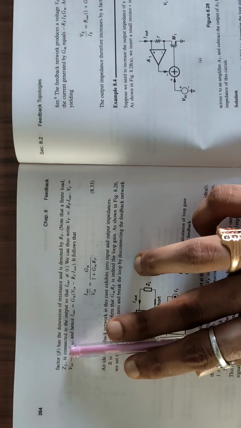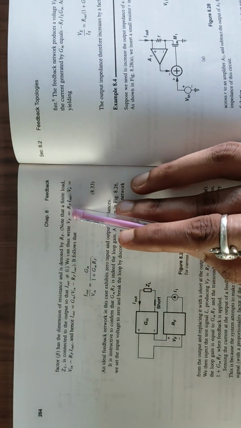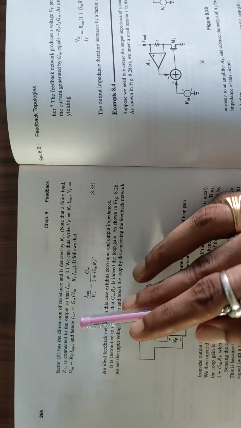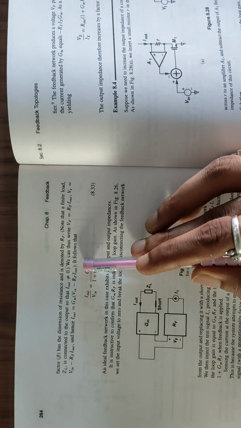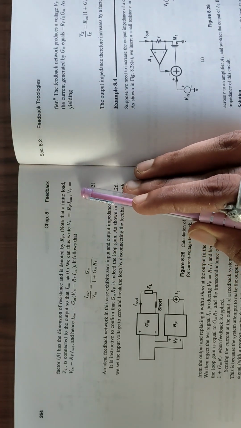Let us consider the general current voltage feedback system illustrated in the figure. Since this is a feedback network, it senses the output current and returns a voltage. Its feedback factor beta has the dimension of resistance and is denoted by RF. Note that a finite load ZL is connected to the output so that Iout is not equal to 0. We can thus write VF equal to RF Iout.